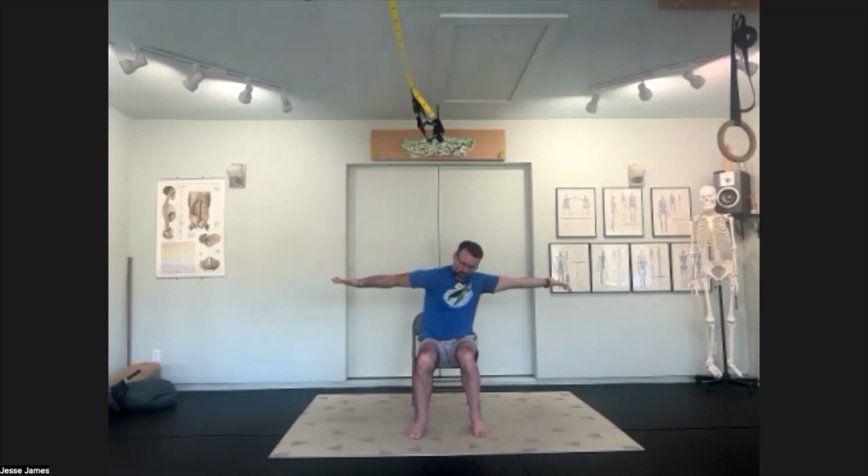If this is feeling pretty good, then we can start to move both sides at the same time. So as I spiral one hand down, I'm spiraling the other hand up simultaneously, and we can start to allow that shoulder to round forward and then round back to the other side as we start to wind up through the upper back.